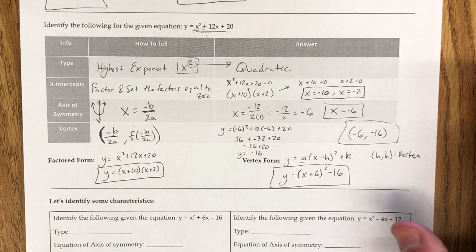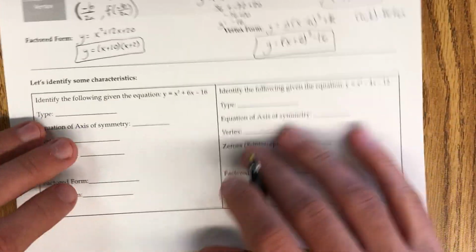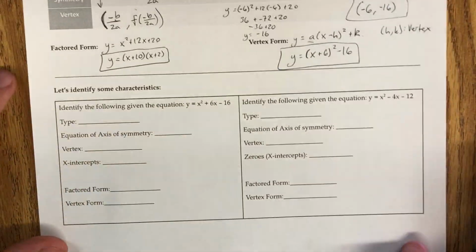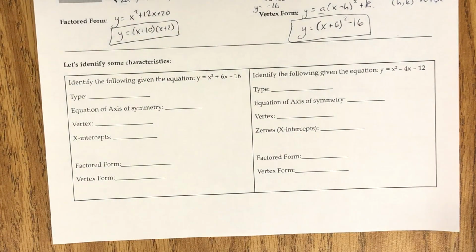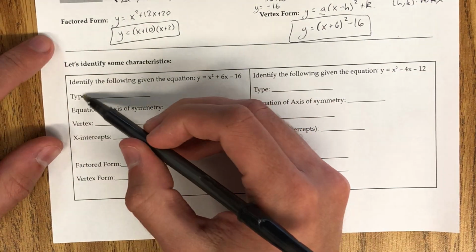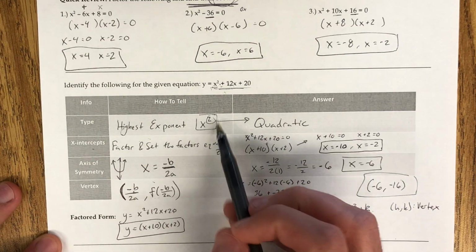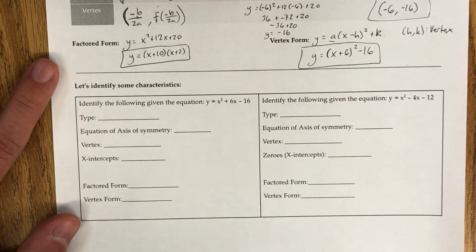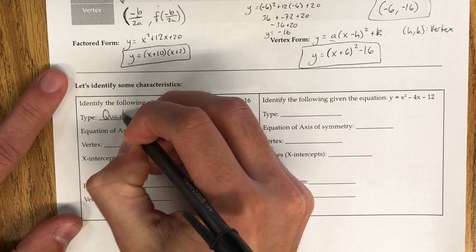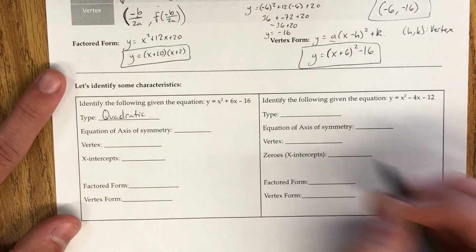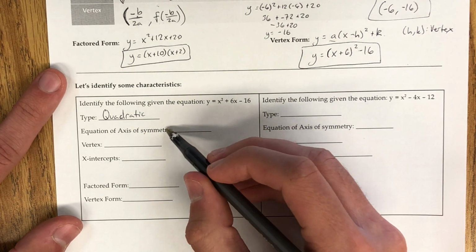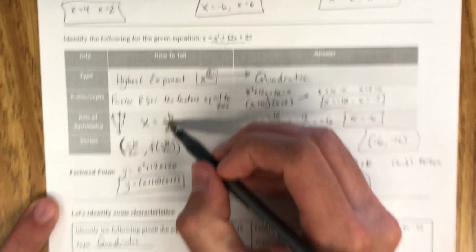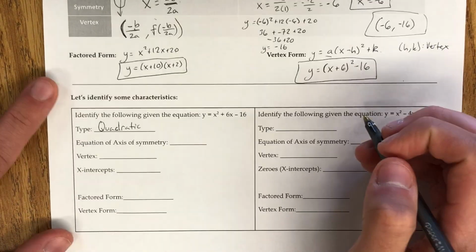All right, so let's put that all together here for a couple of problems. For the one on the left here, we have y equals x squared plus 6x minus 16. Let's start first by identifying the type. We determine the type by the highest exponent. If it has an exponent of 2, it's a quadratic function. And a little hint, it's always going to be quadratic for this unit, since this unit is all about quadratic functions.